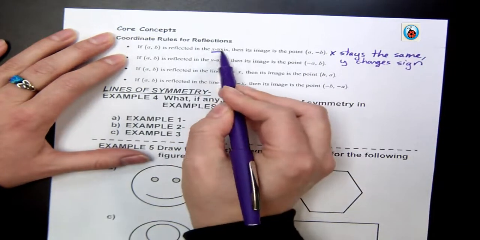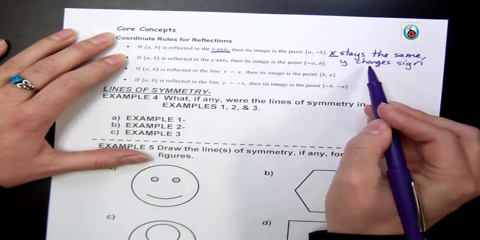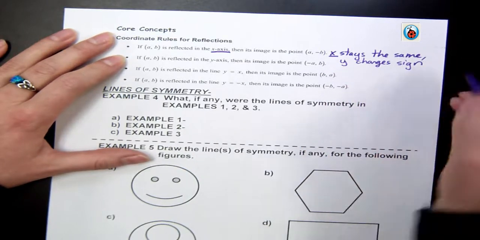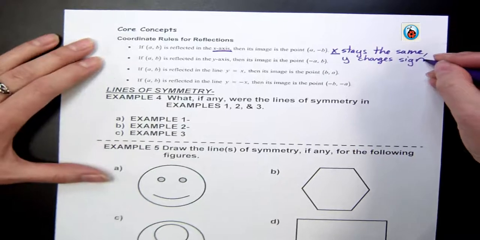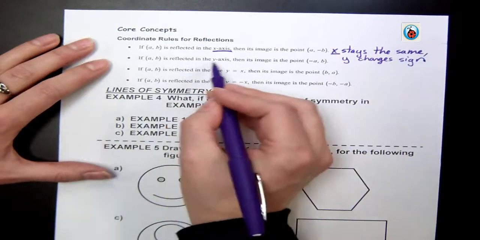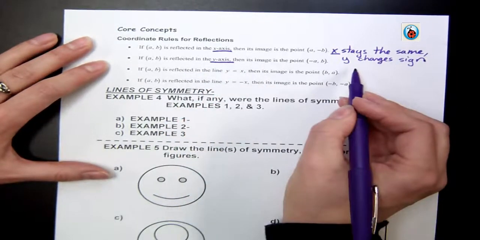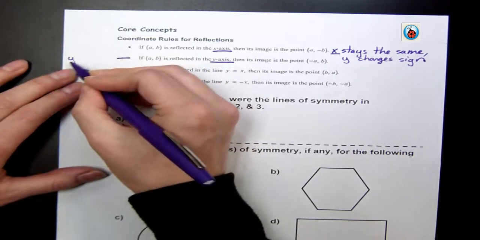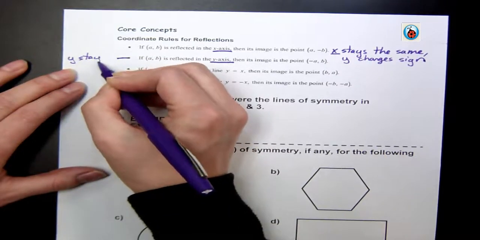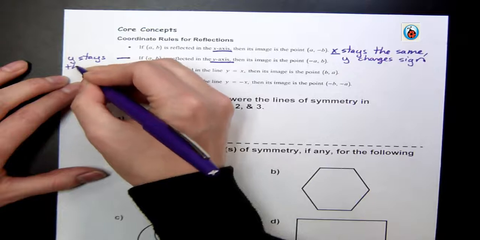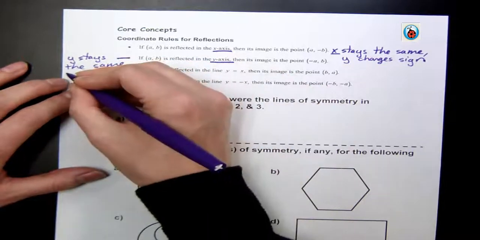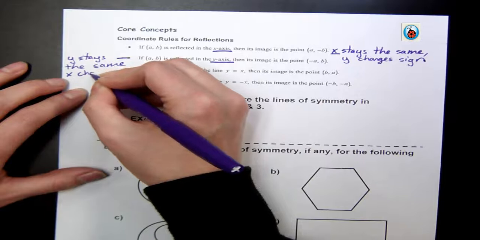So if we're reflecting across the x-axis, x stays the same, y has to go to the opposite sign. So if it's positive, it goes to negative. If it's negative, it goes to positive. When we reflect it across the y-axis, it's completely the opposite. So I'm going to write that on this side. That would be y stays the same, and then x changes signs.